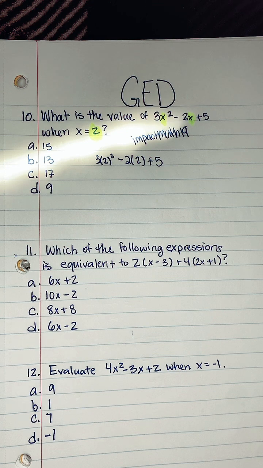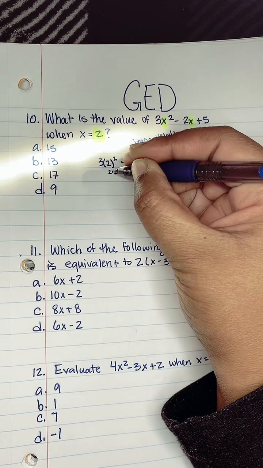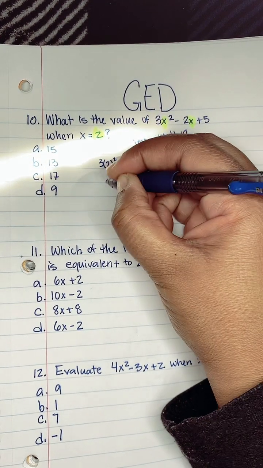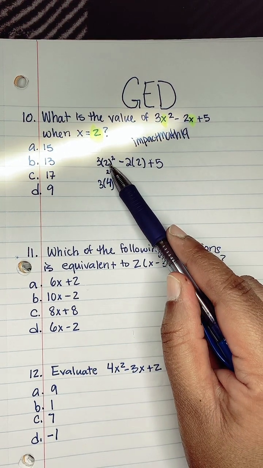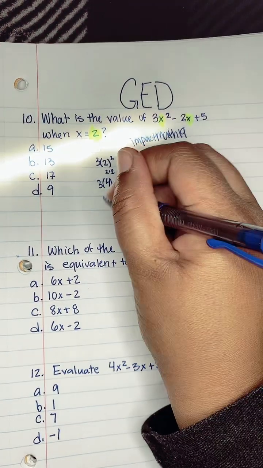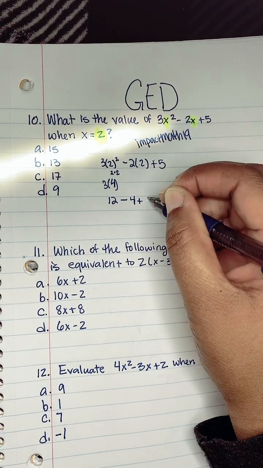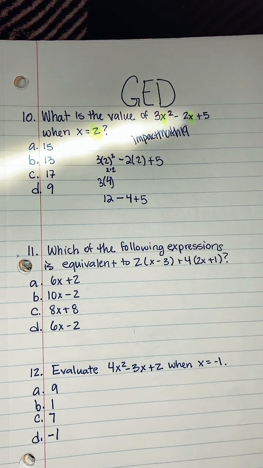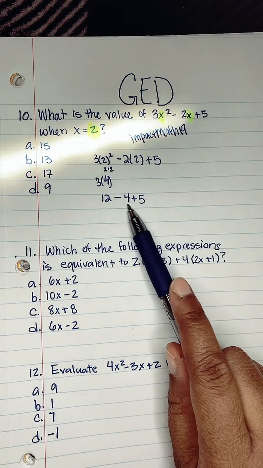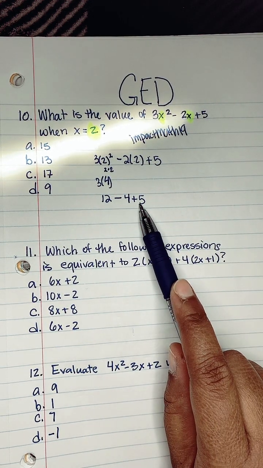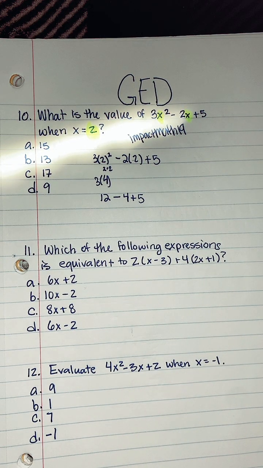Okay, so remember, this is 2 times 2. So 2 times 2 is 4. Then we're going to times that by 3 because we have to start with the exponents first. So 3 times 4 is 12, minus 2 times 2 is 4, plus 5. Now, I've got a great question for you guys. Can I add this first and then subtract? Can we add before subtracting? Yes or no?